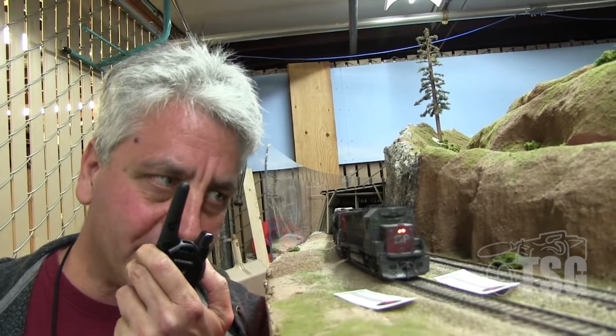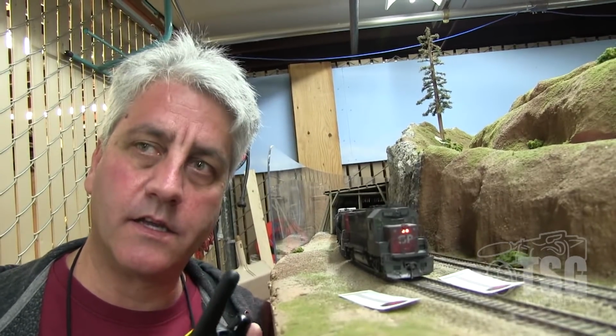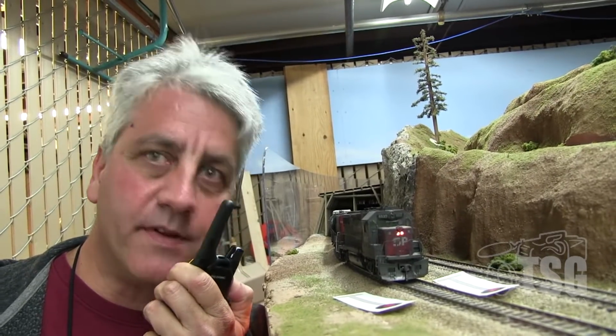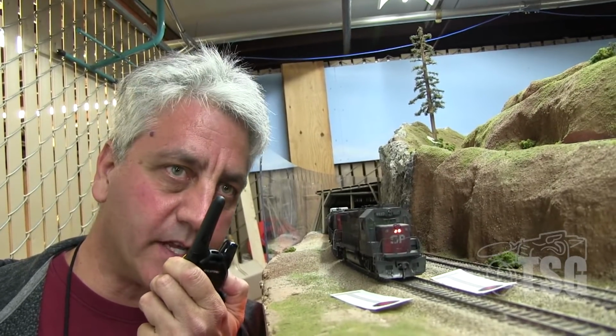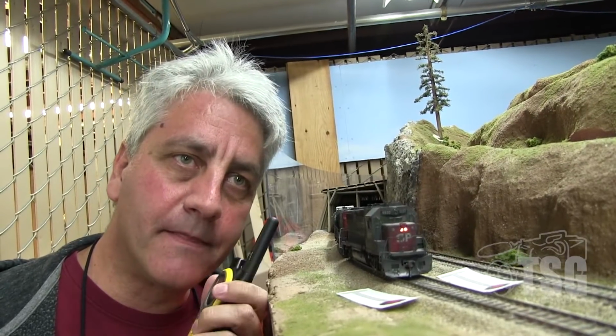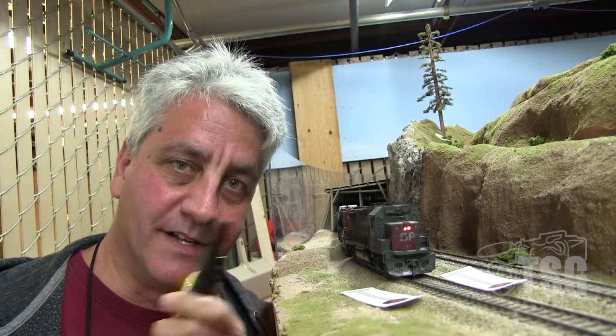235 Section 2 to dispatch. Go ahead, 235-2. We've reached the top of the loop and would like to proceed to the yard limits if that's okay. 235-2, please hold at the top of the loop.